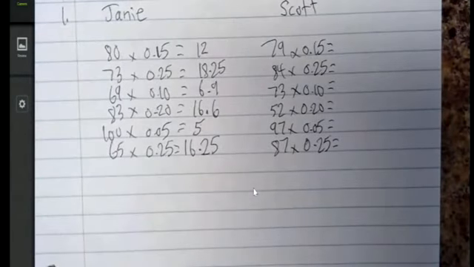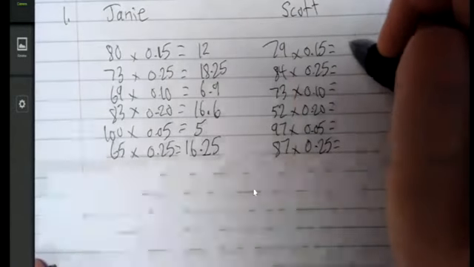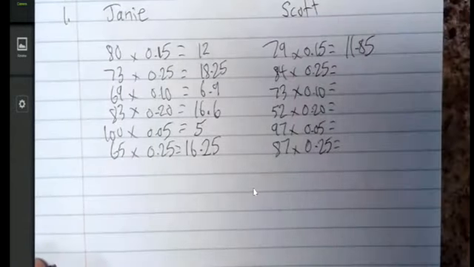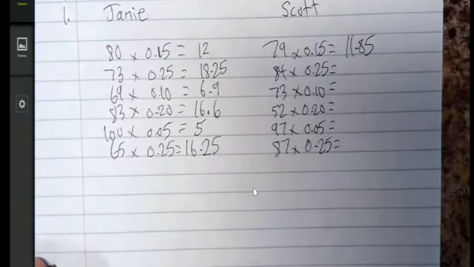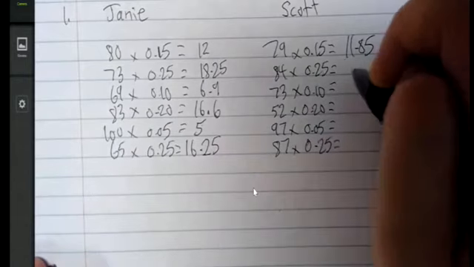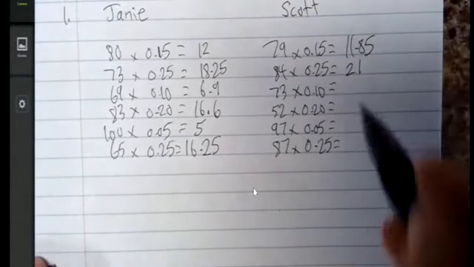79 times 0.15. Now we're doing Scott's calculations. 11.85. 4.. 21.